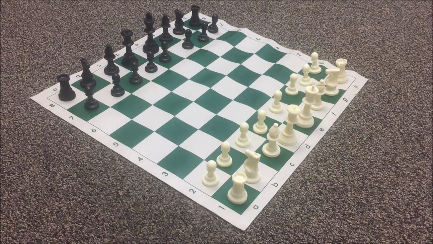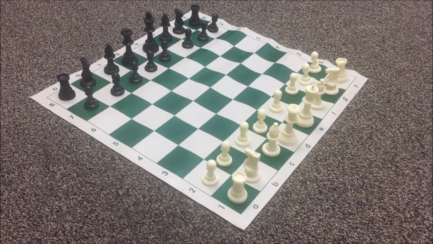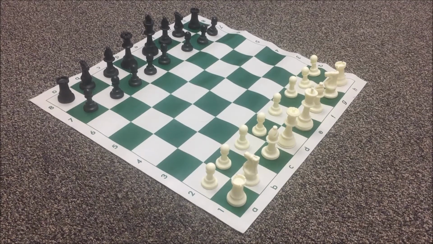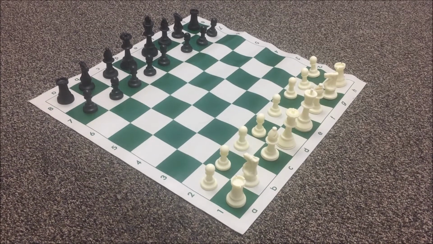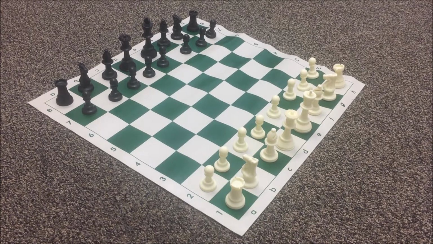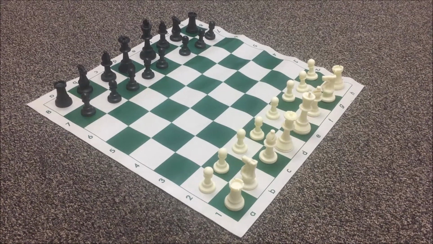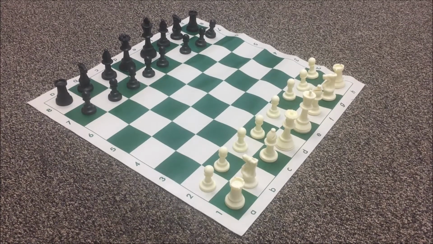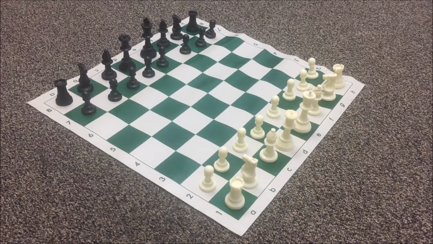Chess is a two-player strategy board game played on a checkered board with 64 squares arranged in an 8x8 grid. The game is played by millions of people worldwide. Chess has its own set of rules that everyone follows, but there are other ways to play.